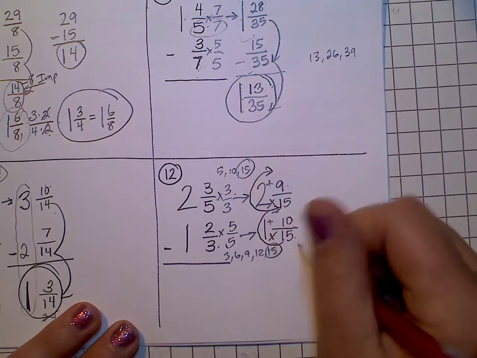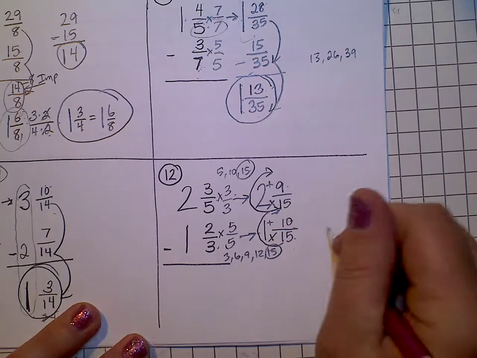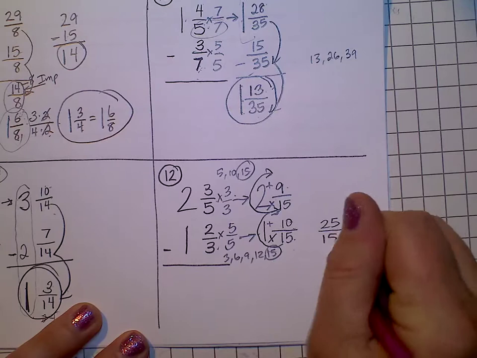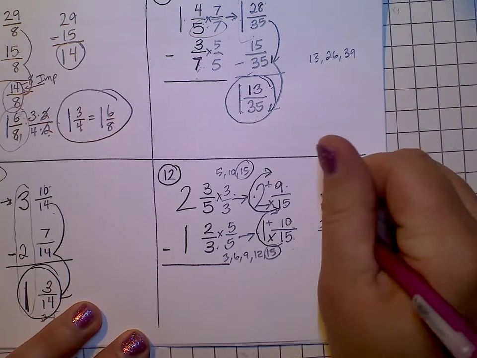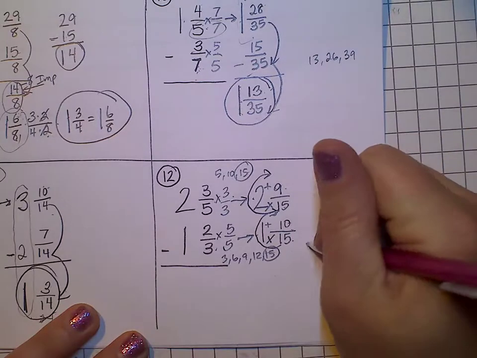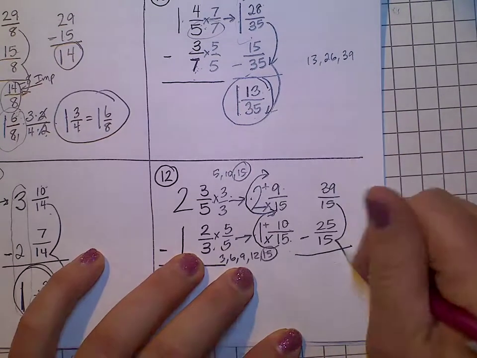So 15 times 1 is 15 plus 10 is 25. So we actually have 25 15ths, and then 15 times 2 is 30 plus 9 is 39 15ths. So now, reassessing this, we're subtracting, that's our function. We have common denominators, we're going to make sure we push that down.